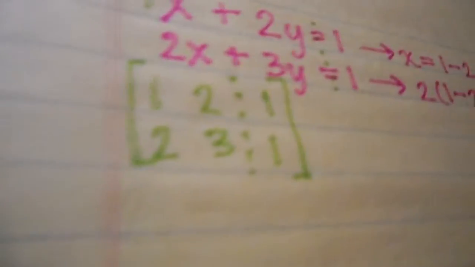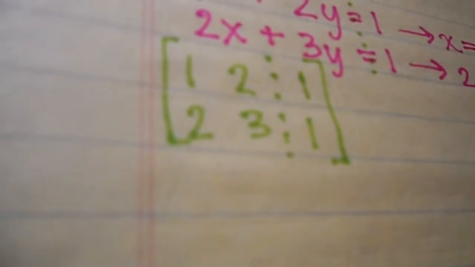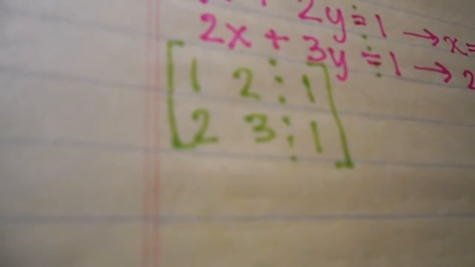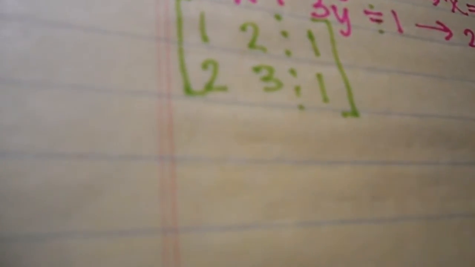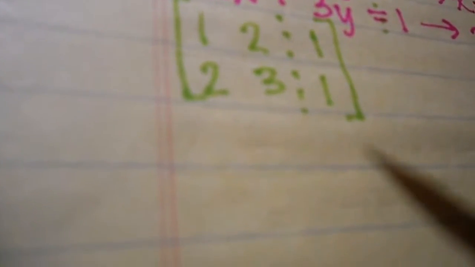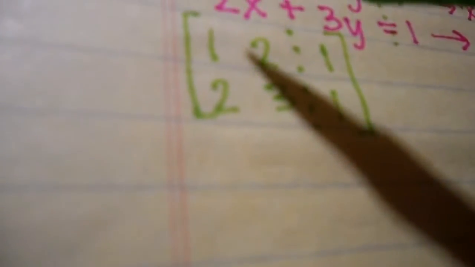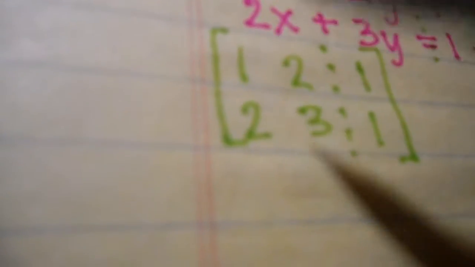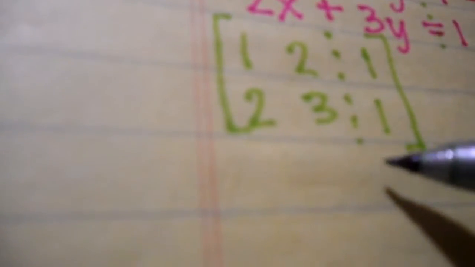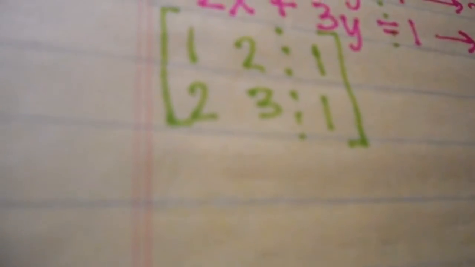A process that we can take towards solving for x and y is to try to find a way that each column only has one row which represents 1x, and another column has one row which represents 1y.